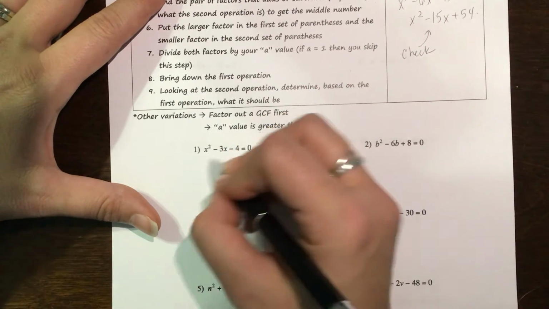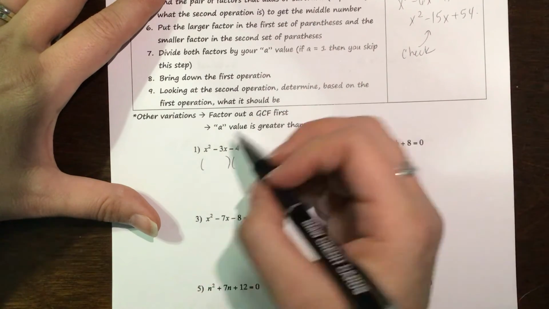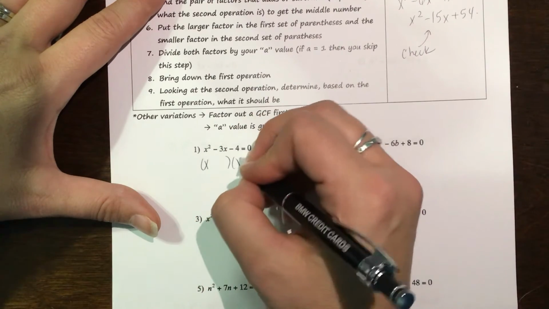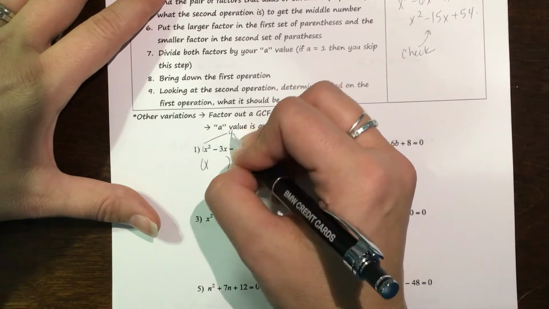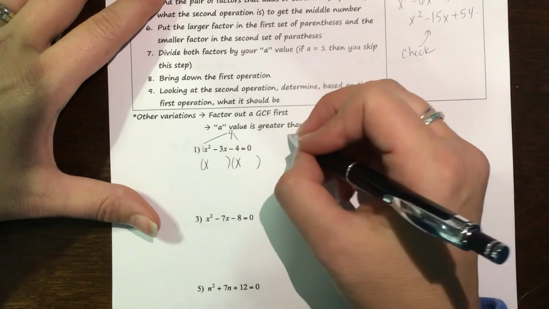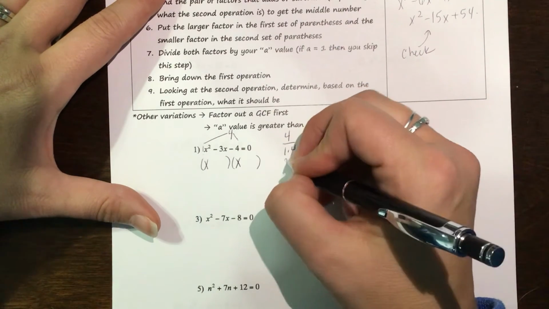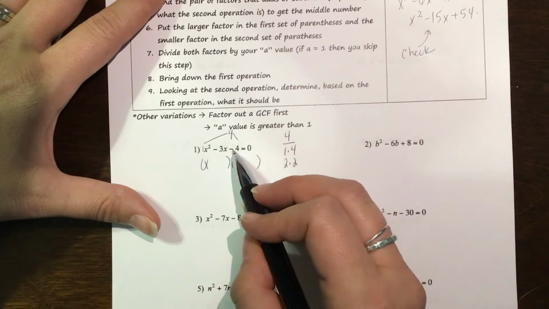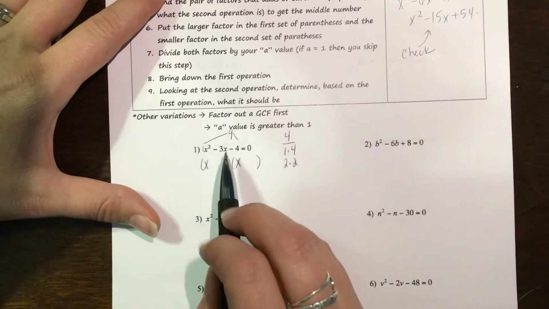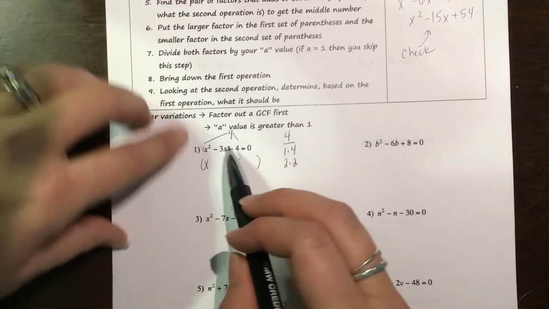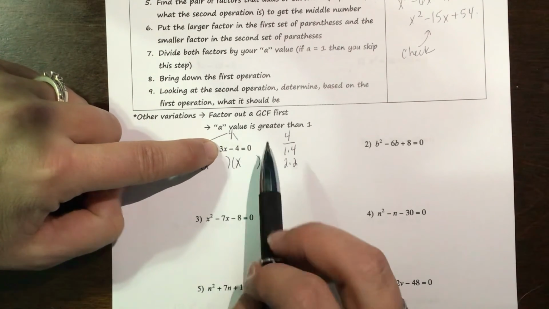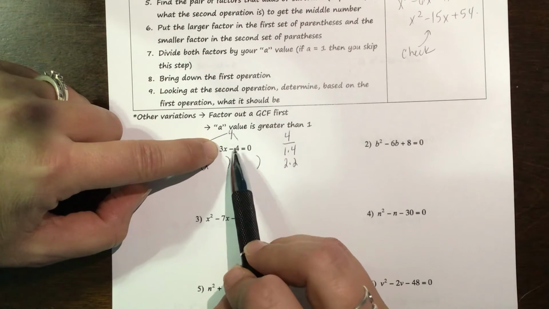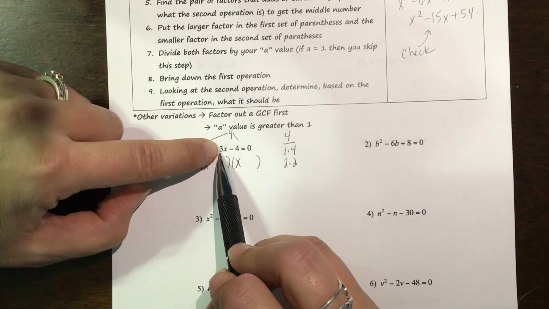All right, so step 1, open up 2 sets of parentheses. We're using x, so I'm going to put x first in each one. I'm going to take a times c. 1 times 4 gives me 4. So I'm looking for factors of 4 that subtract, because this second sign is a minus, to give me 3. Now, I don't care about that sign. I just care about the number, okay? So factors of 4 that subtract to give me 3.